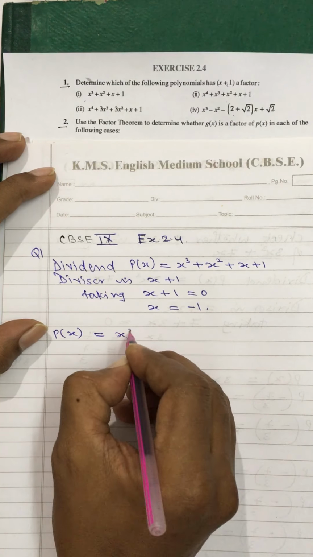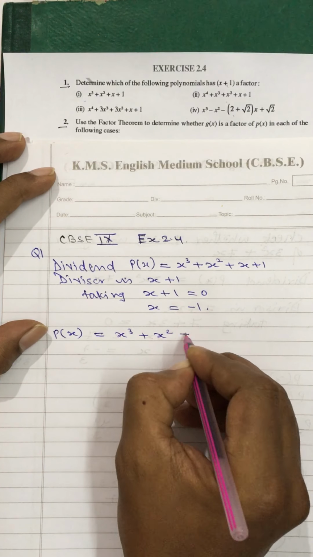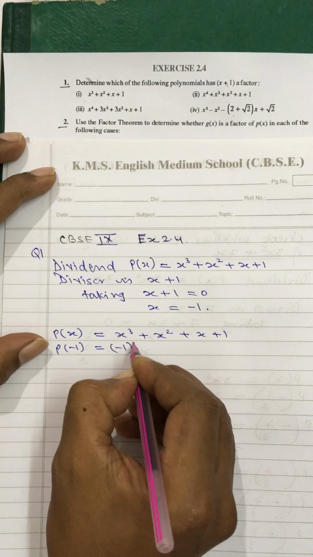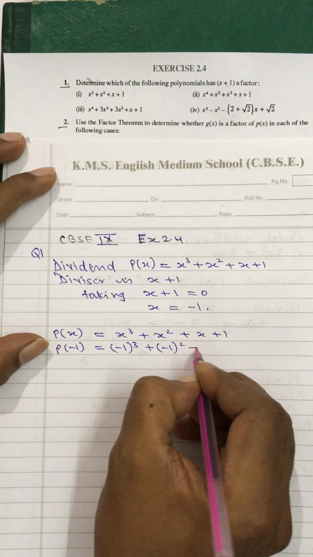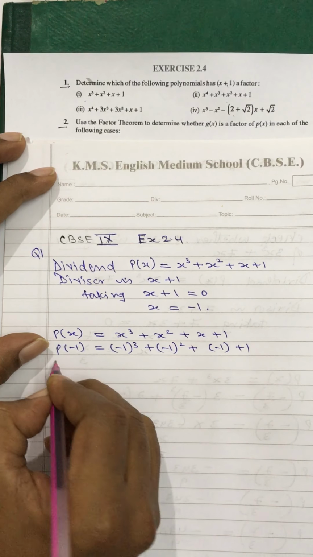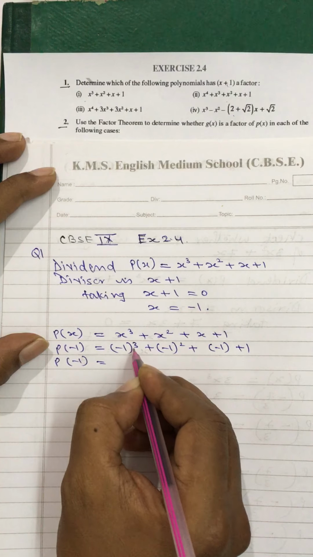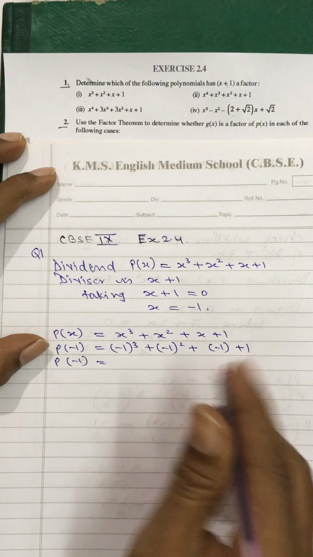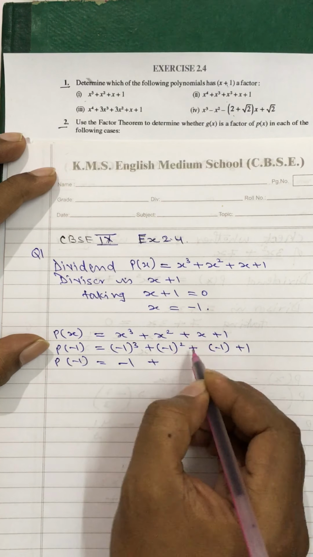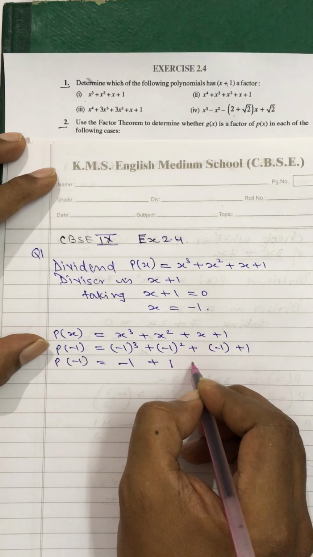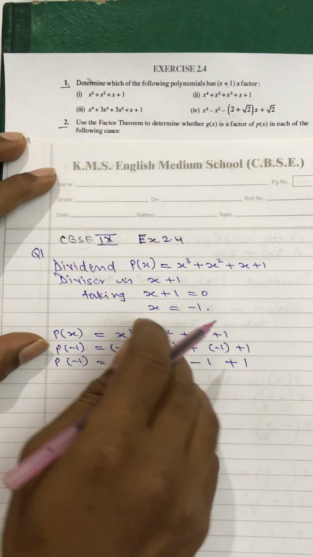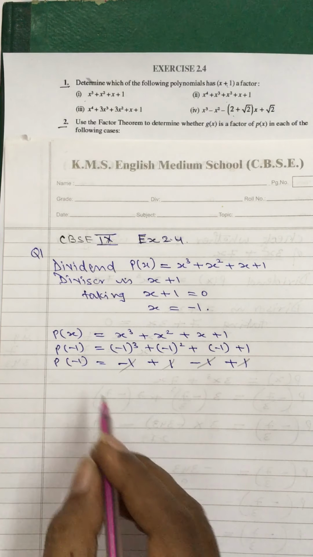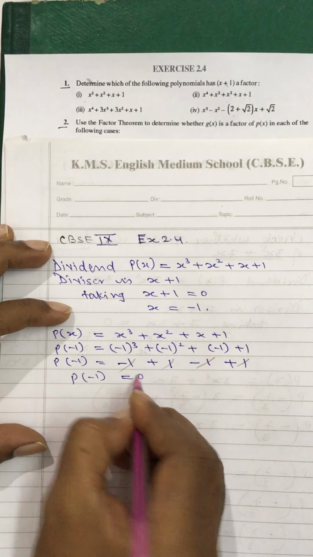P of x actually is equal to x cube plus x square plus x plus 1. So p of minus 1 is going to be minus 1 cube plus minus 1 square plus minus 1 plus 1. So what I get over here is, minus 1 cube, minus 1 into minus 1 into minus 1, that will be minus 1. This will be 1 square, minus 1 square will be plus 1, plus minus 1 plus 1. So here if you will see, minus 1 plus 1 will get cancelled, minus 1 plus 1 will get cancelled. So the remainder is p of minus 1 is equal to 0.